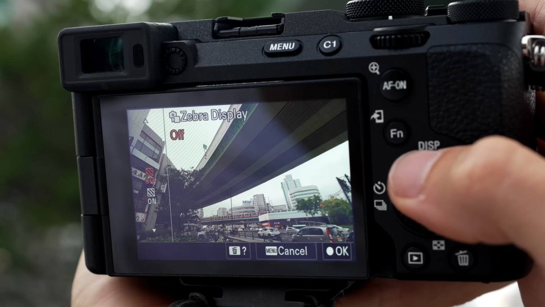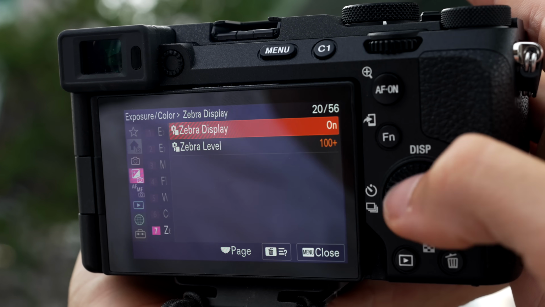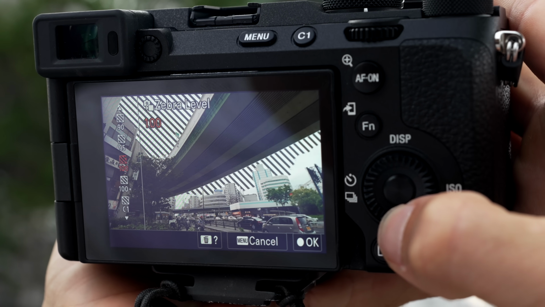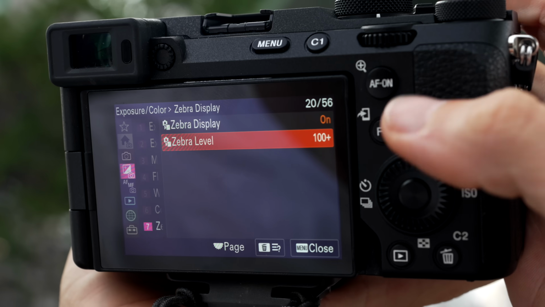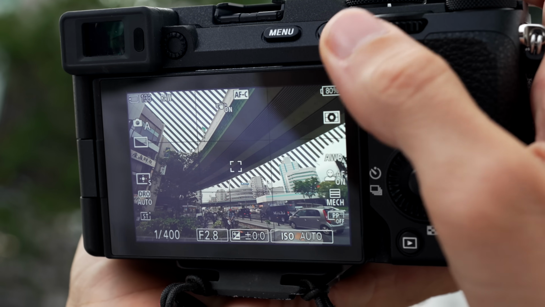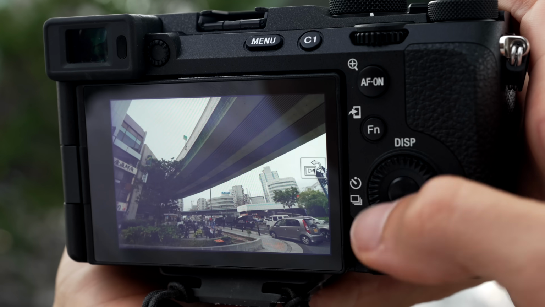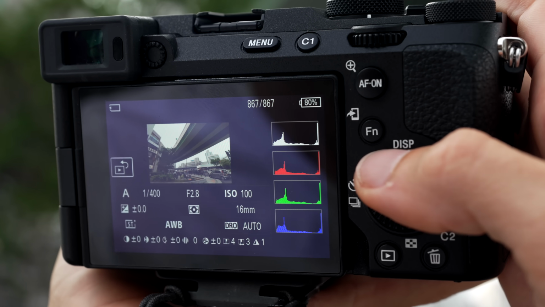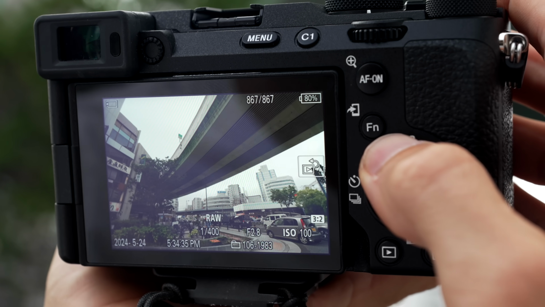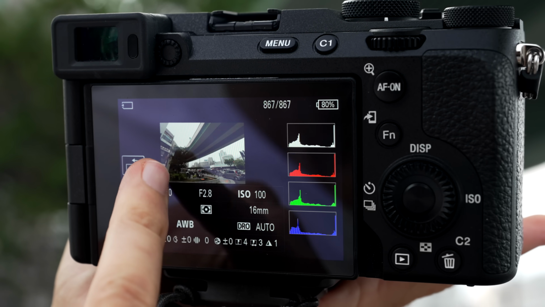This will basically show zebras in the parts where you're losing information in your image, and you can choose from what level you want the zebras to appear. I put it for photos to 100+, so that I know I'm completely losing information in those parts, and when I'm taking my photos, I can very easily adjust my settings and my exposure compensation depending on what results I am trying to achieve here, okay?